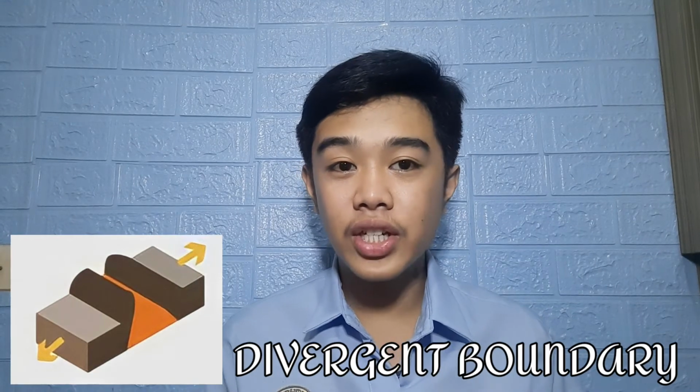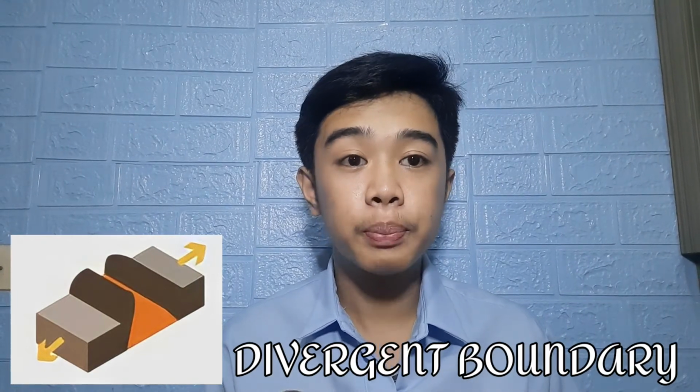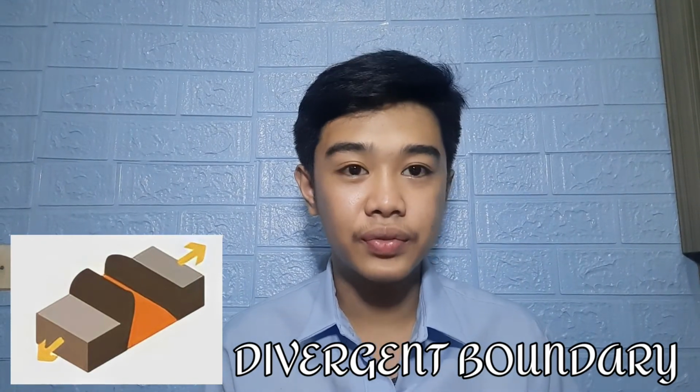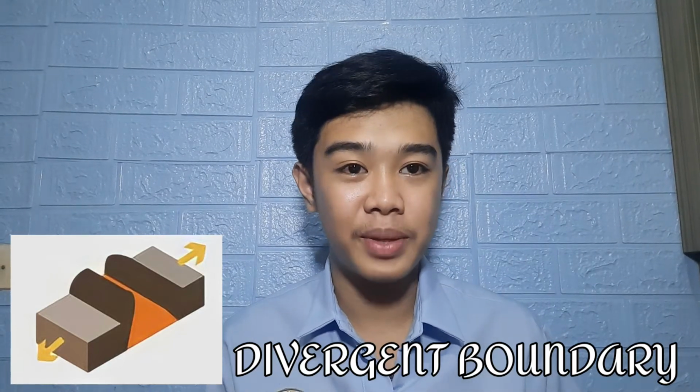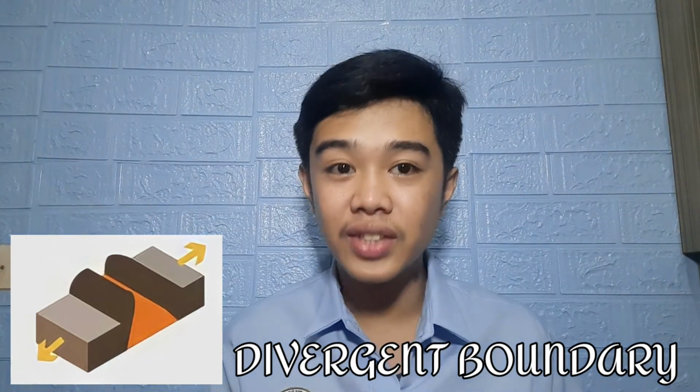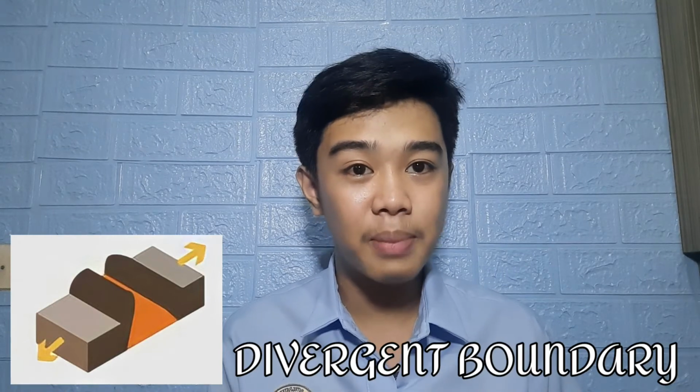Next is the divergent boundary. A divergent boundary occurs when plates pull apart and magma rises from the mantle to form new lithosphere. The Mid-Atlantic Ridge is an example of divergent plate boundaries.